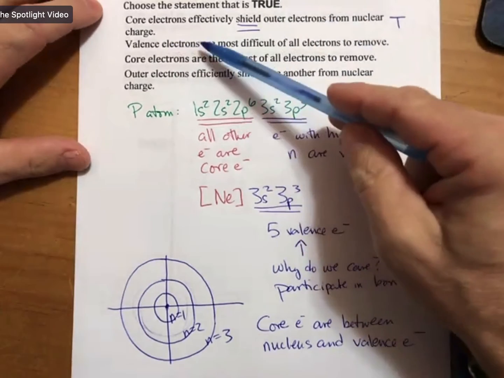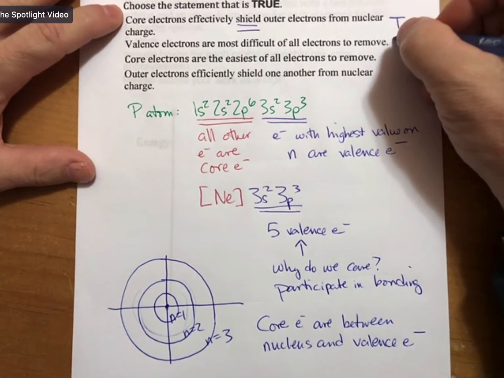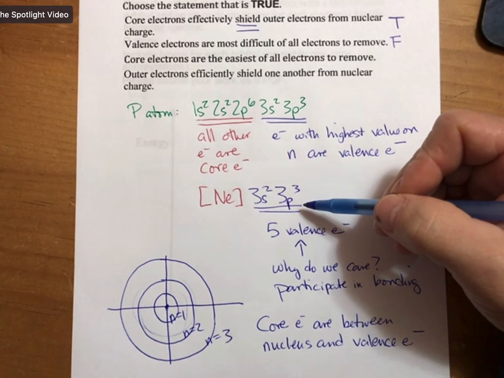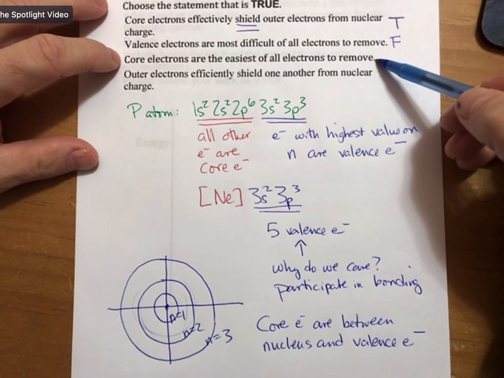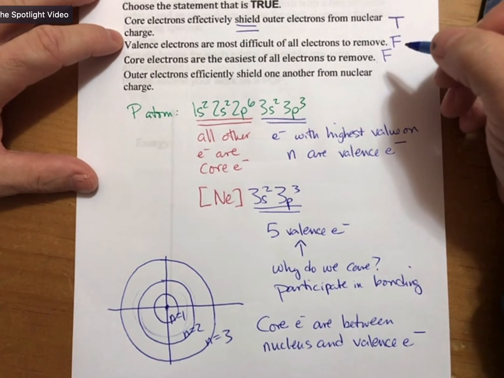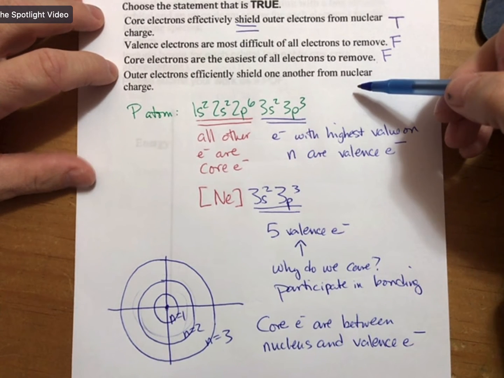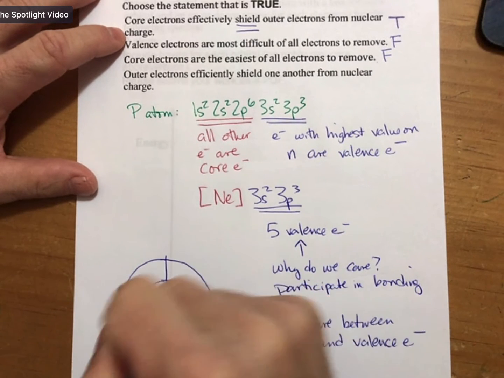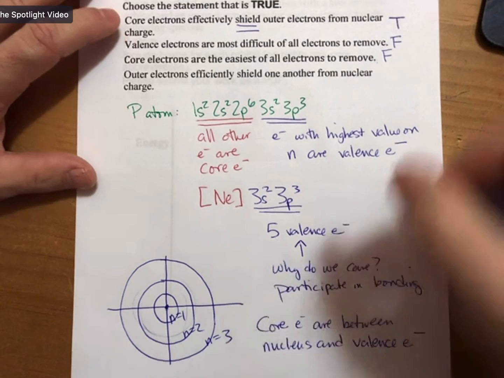So valence electrons are the most difficult of all electrons to remove. Well, that's false because the outer electrons are the easiest to remove. Core electrons are the easiest of all electrons to remove. That is also false for the same reason we just gave. And outer electrons efficiently shield one another from nuclear charge. Well, the outer electrons are in their orbitals and not inside, so this one's false too.